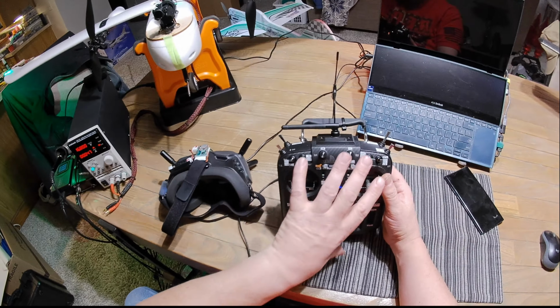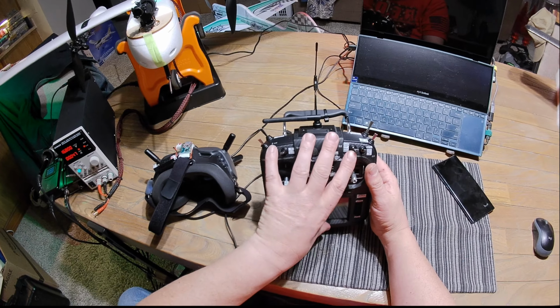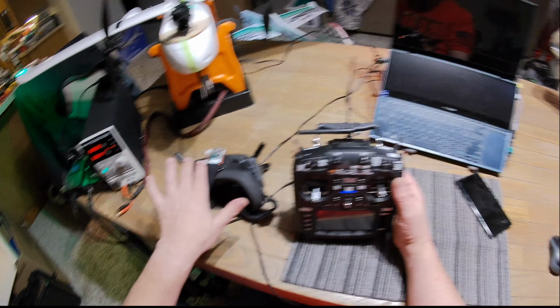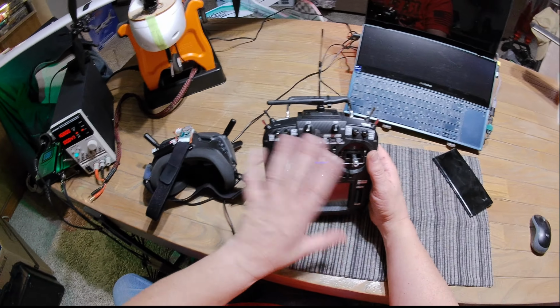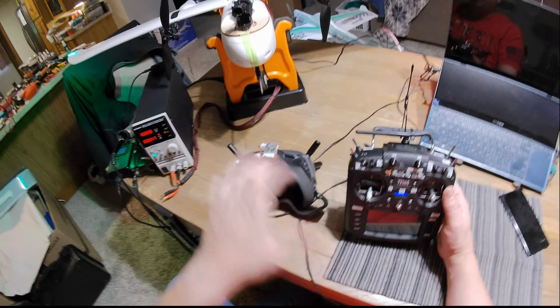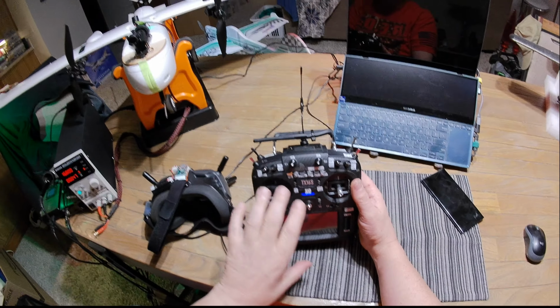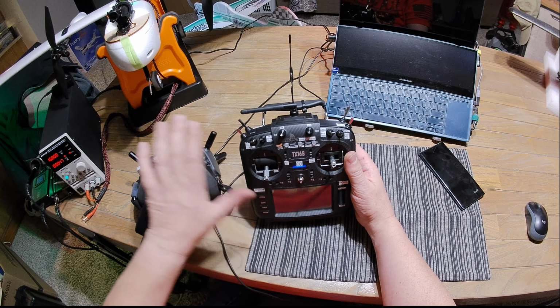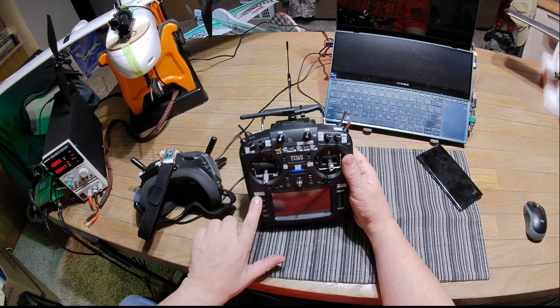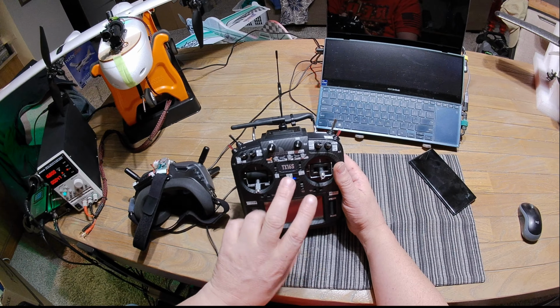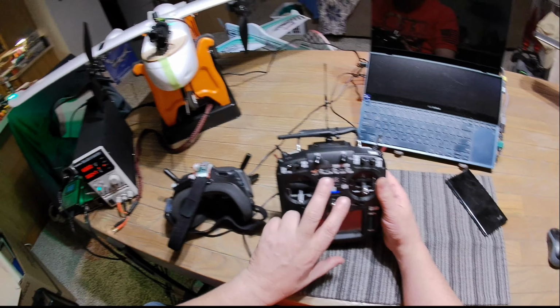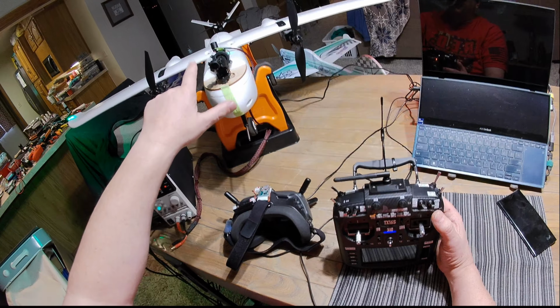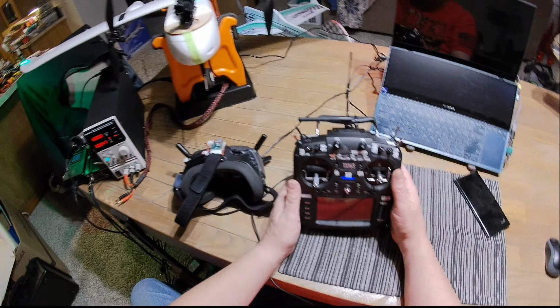So I'm basically tricking the radio into thinking that my head tracker is a trainer channel, excuse me, a pair of trainer channels, and then obviously that trainer input stimulates two channels of output that go up to the flight controller via the RC link.